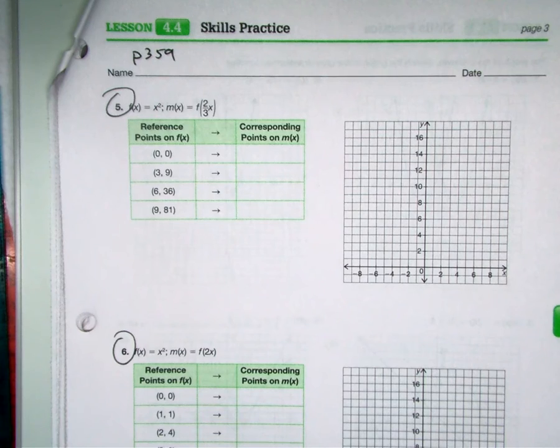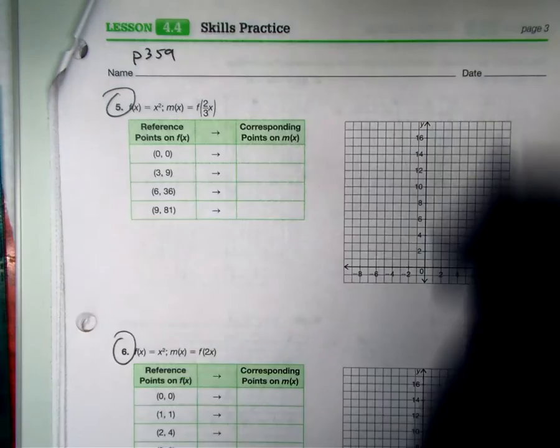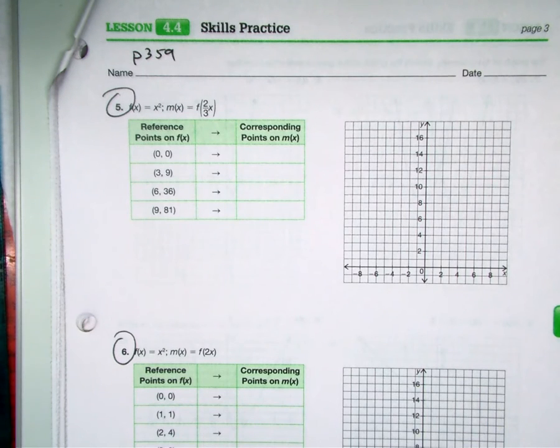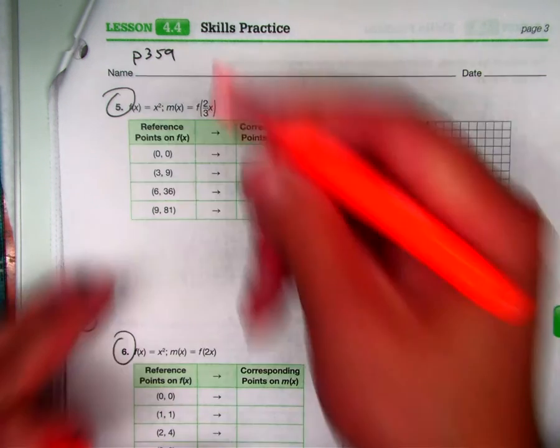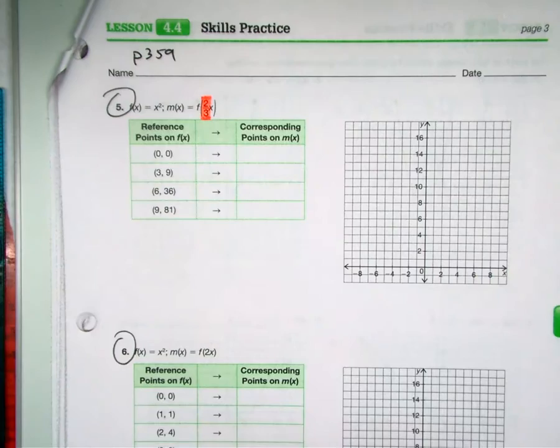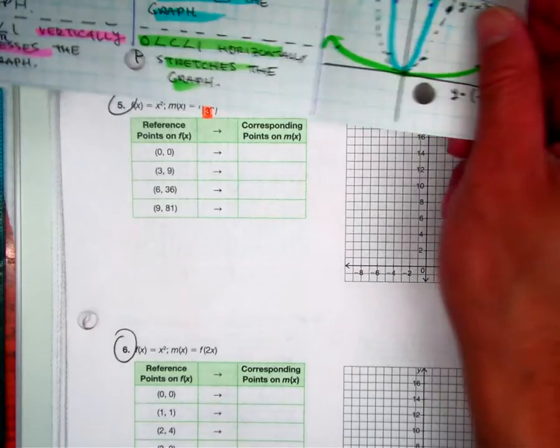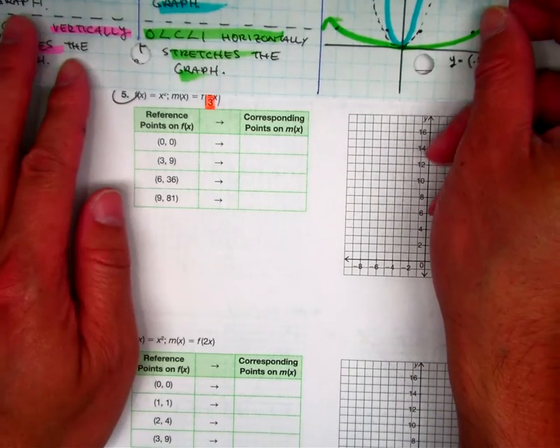Alright, let's go over number 5. Let's get a volunteer to help us. Alberto, what did you do for the first one? Alright, if you highlight this number, Alberto, 2/3 tells you what? Yes. What about your fraction?